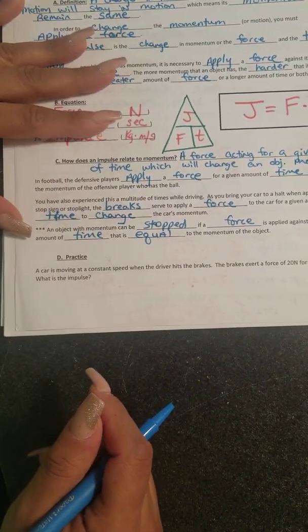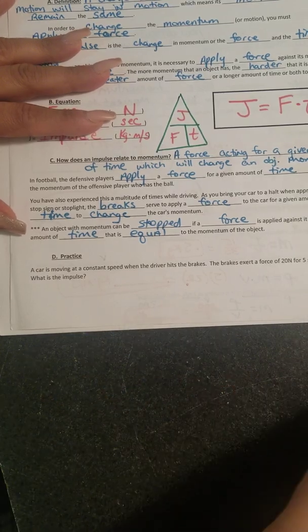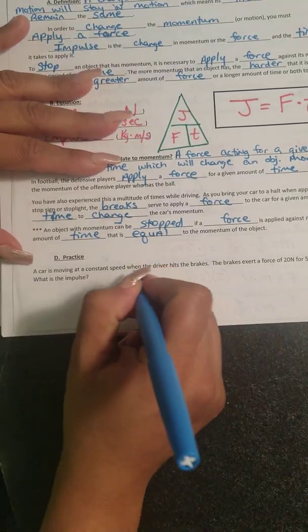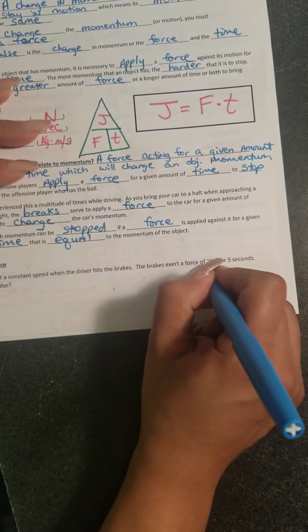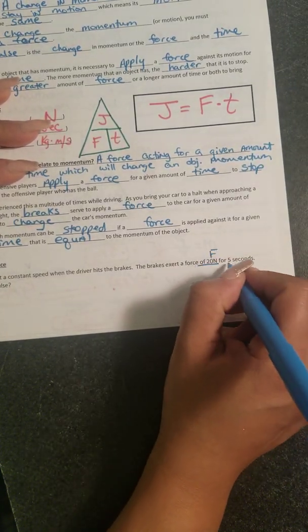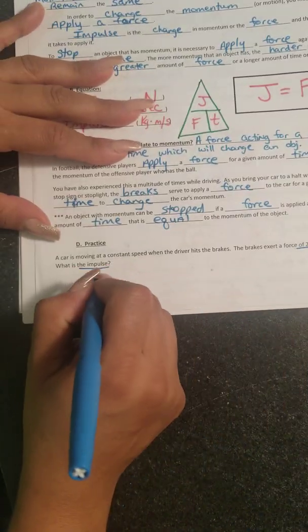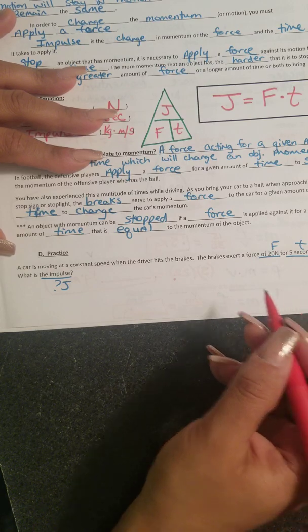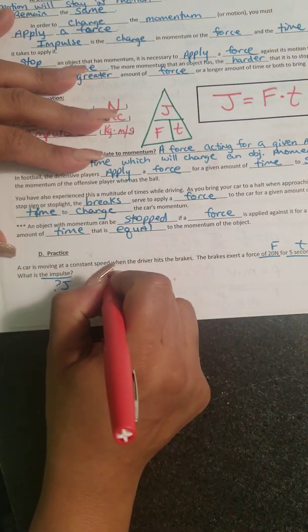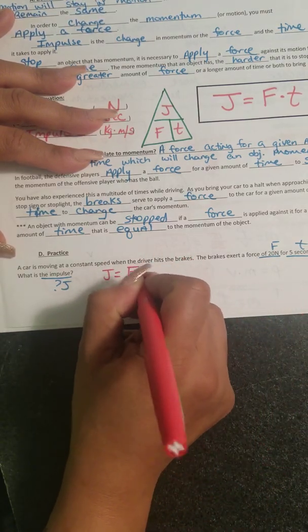Now, it says, let's have a couple of practice problems. A car is moving at a constant speed when the driver hits the brakes. The brakes exert a force of 20 newtons for 5 seconds. What is the impulse? So this is pretty easy. Plain Jane, we're looking for the impulse, so we're not going to rearrange the equation.